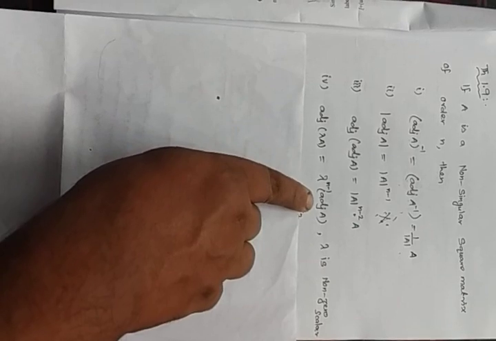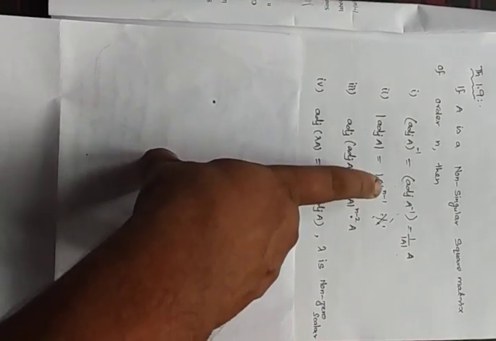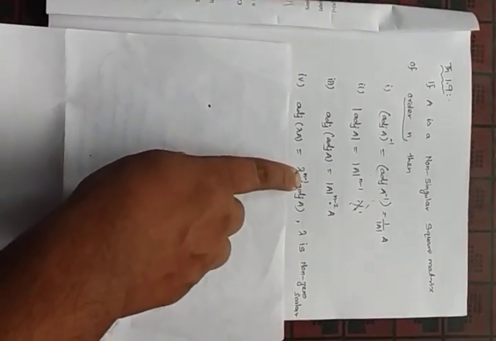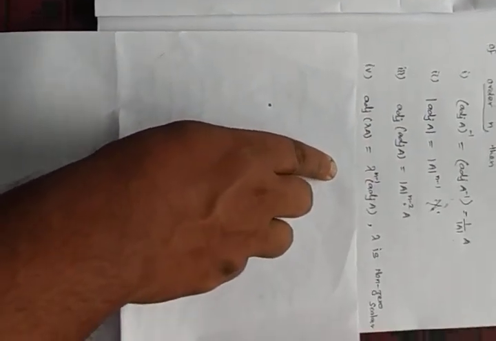You may ask the question, from where does this n come? Here also n we have used, here also n we have. Here the order is what? The order is n. That's why we are applying the result. If the order is n here, that's why here also n is coming. If the order is 3 now, everywhere in place of n, what you are going to write is 3. Keep that in mind.